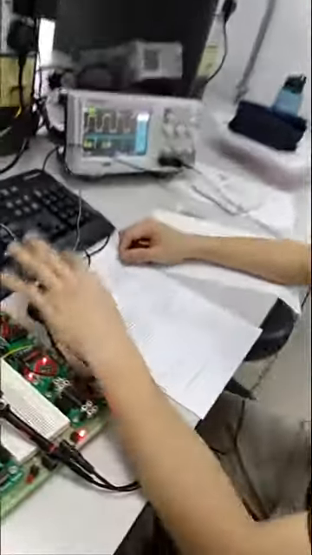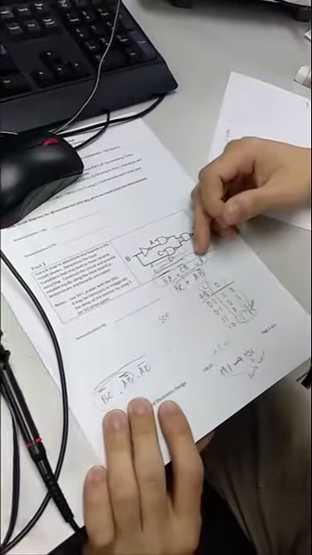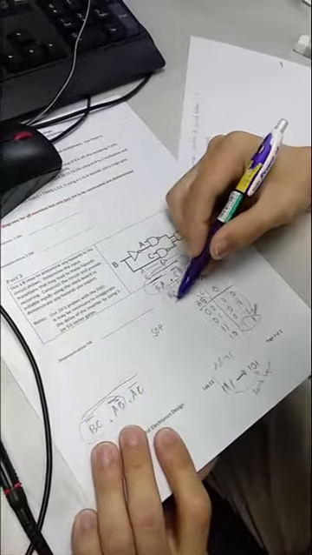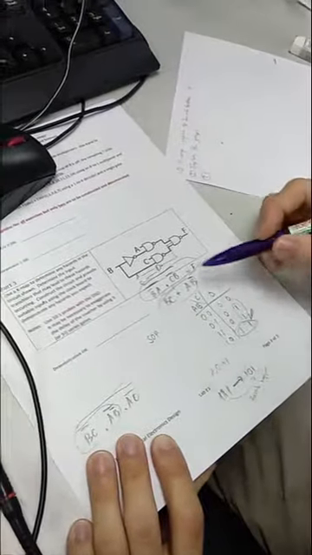I'm going to explain part 3, the first part. From the script we get this Boolean expression, and then we De Morgan it, and we get this equation. From this equation we know the K-map will be this.